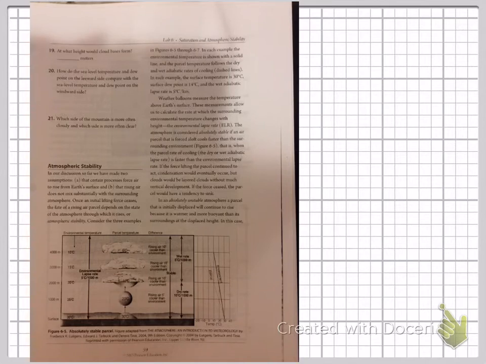Questions 19, 20, and 21 ask you things about that mountain range, and so you just have to answer your lifting condensation level for 19, 20, which I've already sort of explained, and 21, I've sort of explained what's going on on the West Coast, which brings you to your answers. Please take a moment at this point to read about atmospheric stability and what we mean by a stable atmosphere, and that'll help you get through the next portion of the lab.